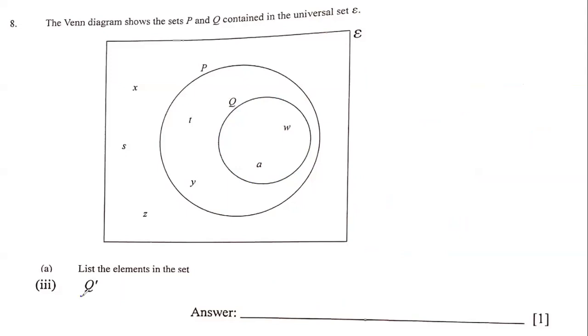Can anyone pronounce this? Y'all know what this means? Q complement. Say it again, Chanel. Q complement, very good.